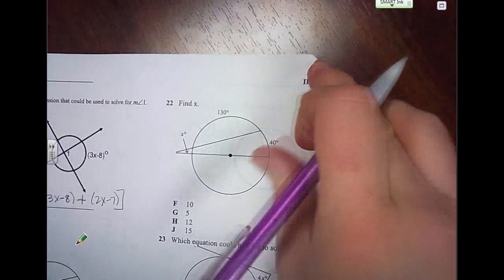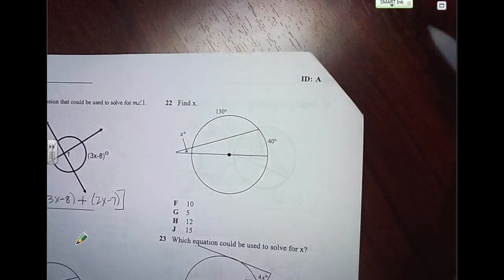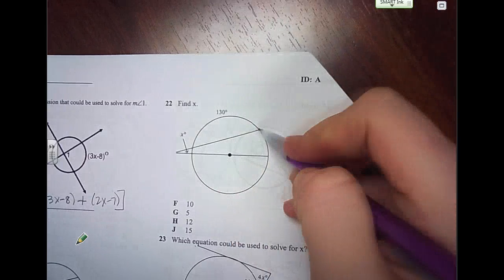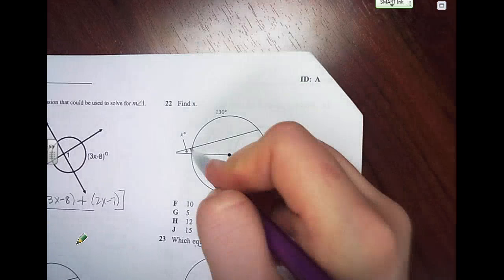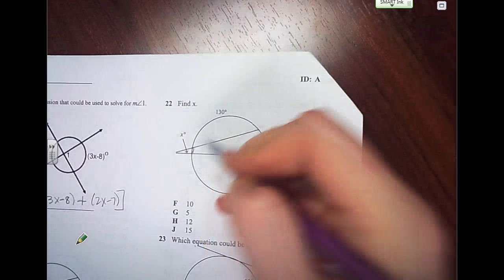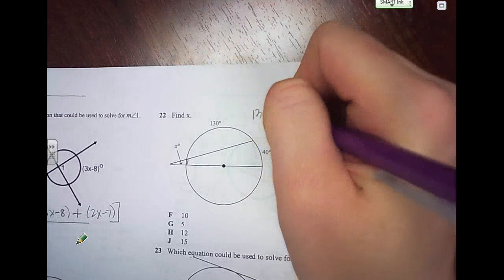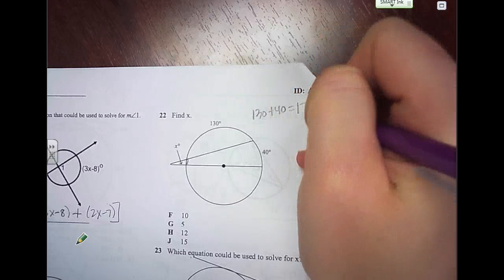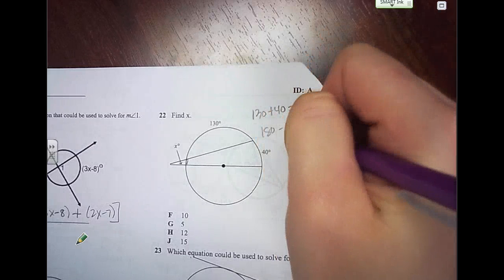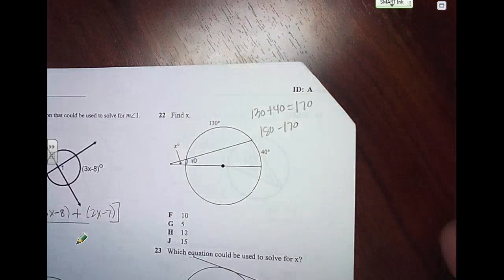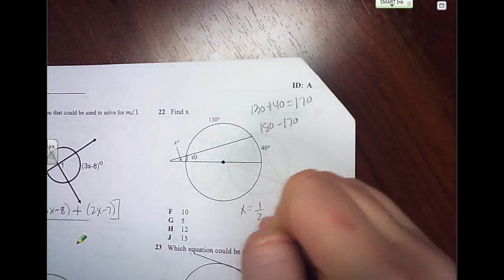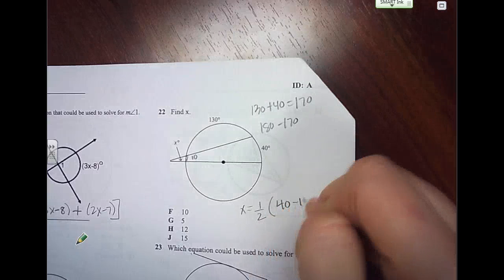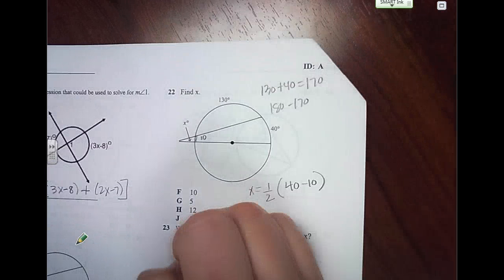22, find x. So now I have two secants. So I have 130 and I have 40. Now because this is a diameter, I can find this little tiny piece right here by adding these two up and subtracting from 180. So this little tiny piece is 10. So that's how I can find the missing part for the formula. So in order to find x, I have 1/2 times 40 minus 10, which would be 15.